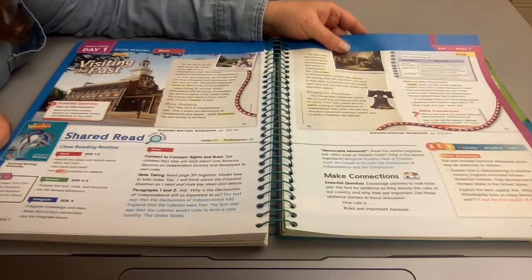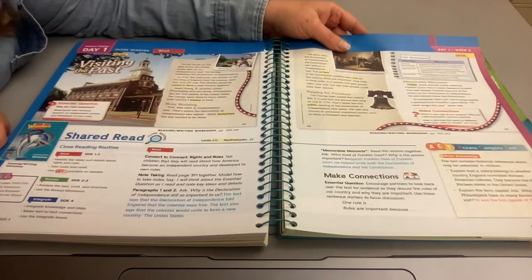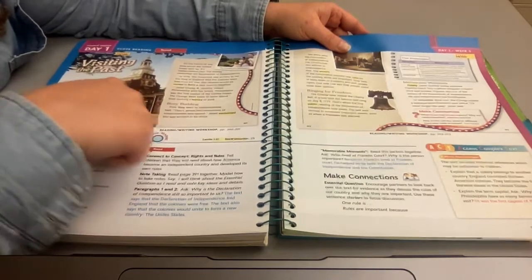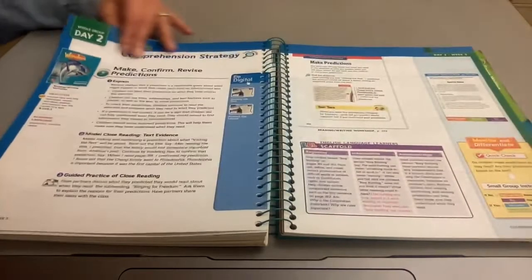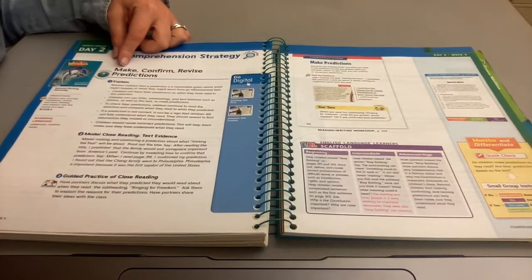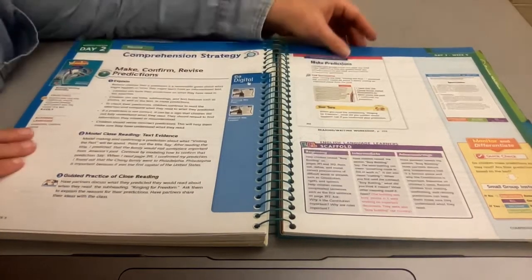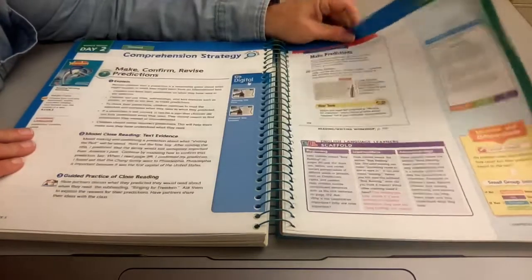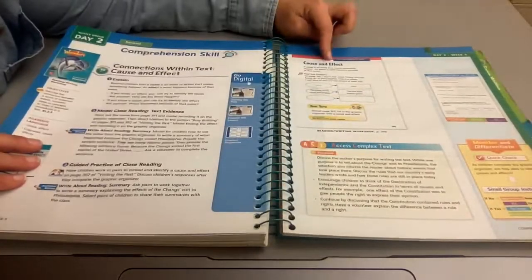That's why it's really important to look at the whole week as you're planning and kind of put that in your notes and in your tabs. I'd put a sticky note here, make predictions. However, that being said, your main skills here are predictions. Our comprehension strategy is predictions. Our skill is cause and effect. So that's what I'm going to focus on today.